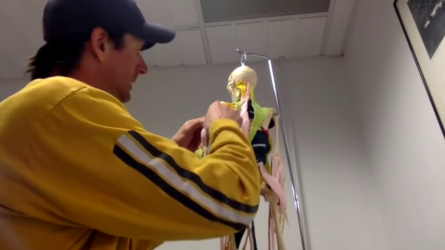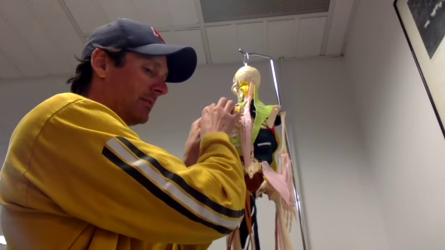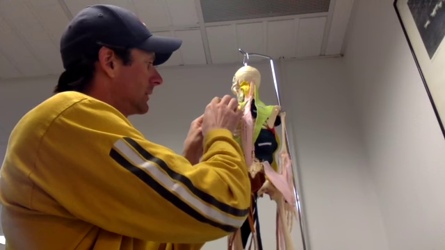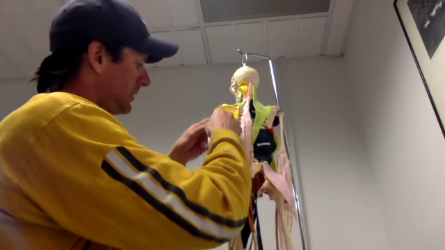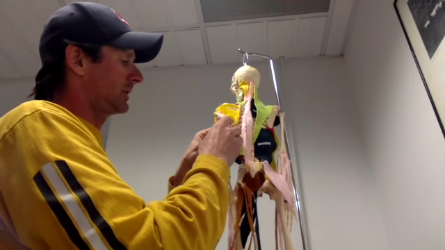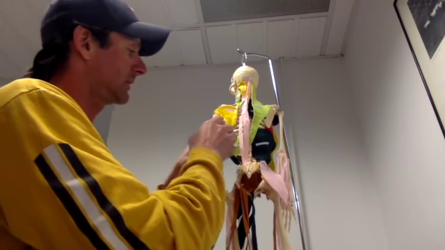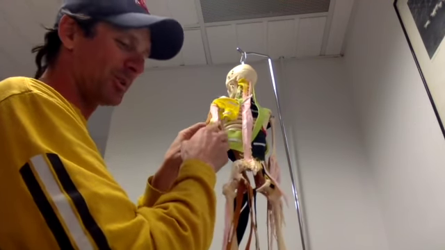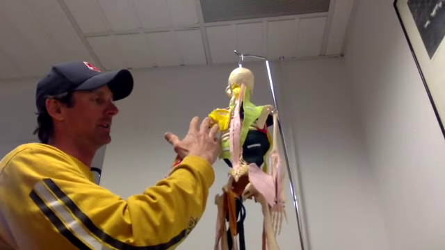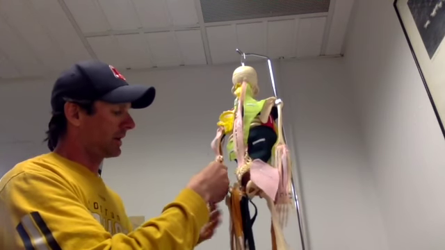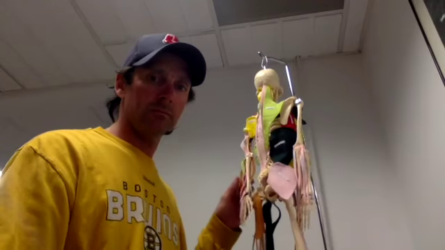It's got the long head that originates on the glenoid process of the scapula, and then the medial and lateral heads just originate on the humerus here, and then it inserts on the, is that the olecranon? I'm looking to Gunther for verification there. Yes. Olecranon of the ulna here, and based on its location, obviously involved in extension of the arm. That's all we're covering on the posterior side of the upper arm. There's a lot more on the lower arm, which we're going to move to now.